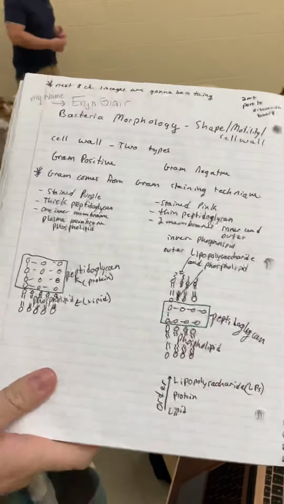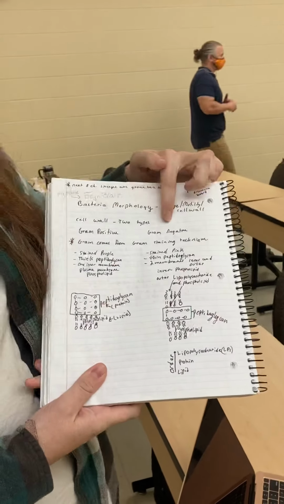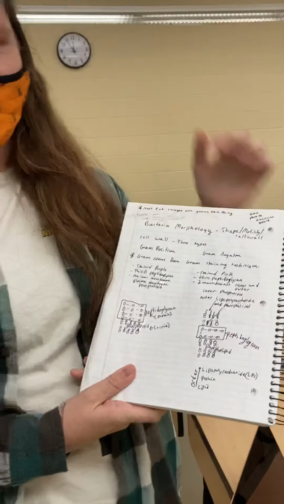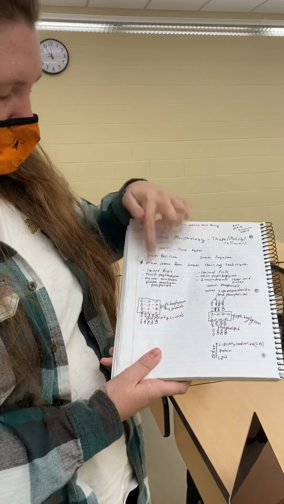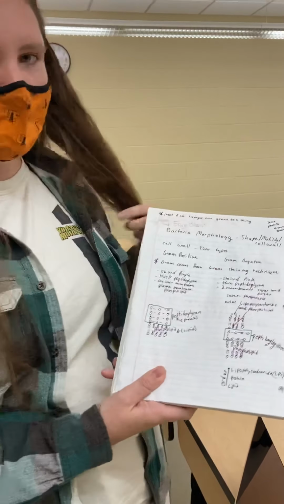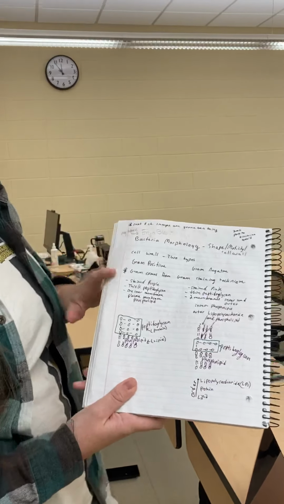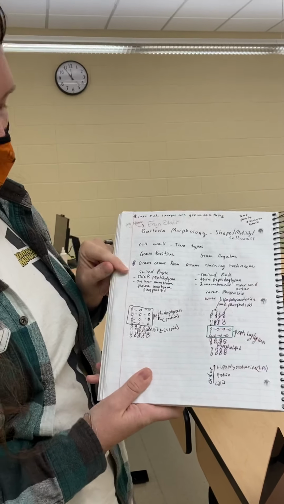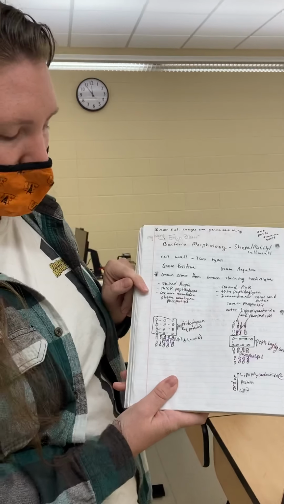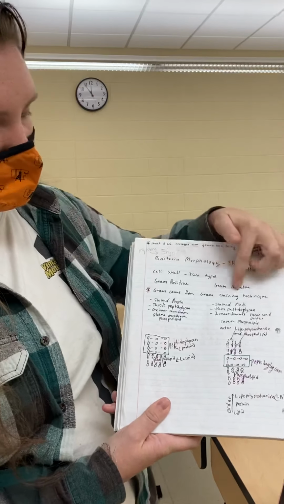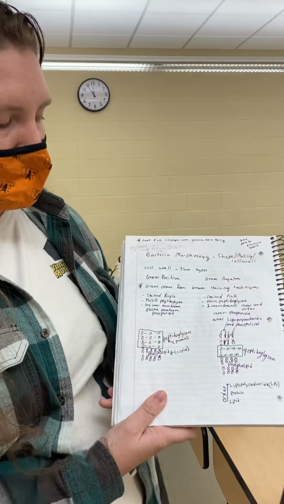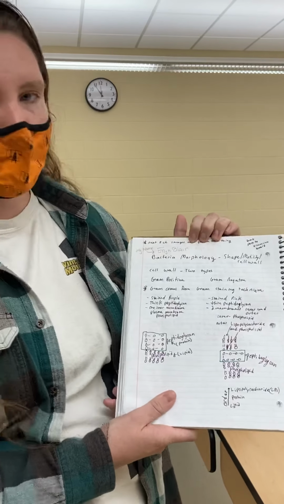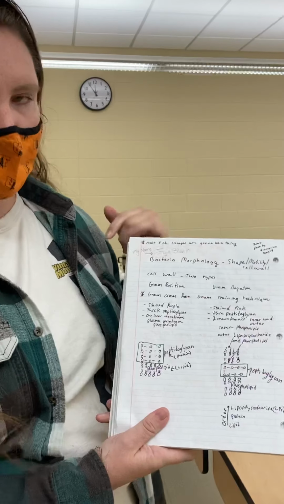For cell wall, we have two different types. One is gram-positive and one is gram-negative. That comes from the gram staining technique. The gram-positive is going to be stained purple in the gram staining technique. It has a thick peptidoglycan section and one inner plasma membrane, whereas the gram-negative would be stained pink. And it has a thin peptidoglycan layer in the middle, and two membranes, one on the inside and one on the outside.